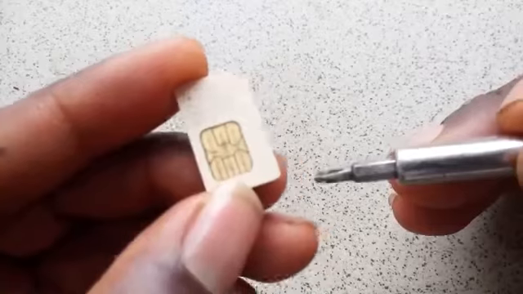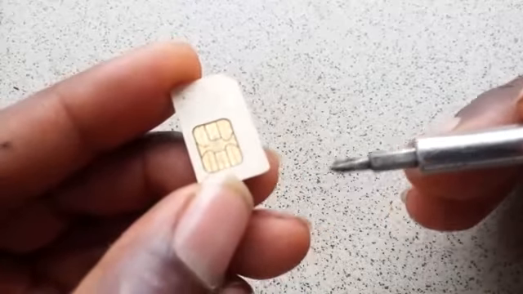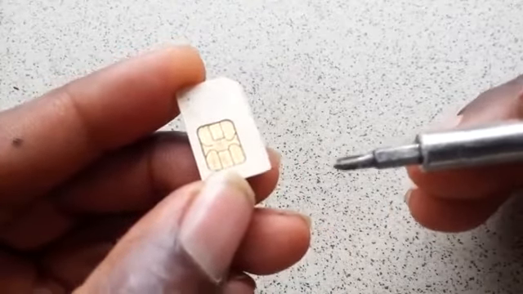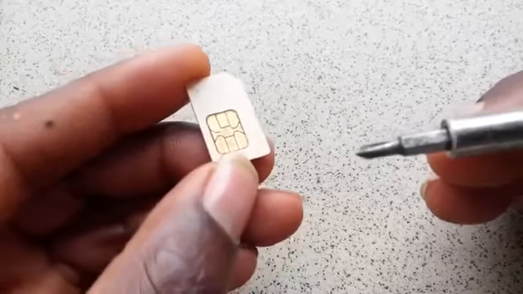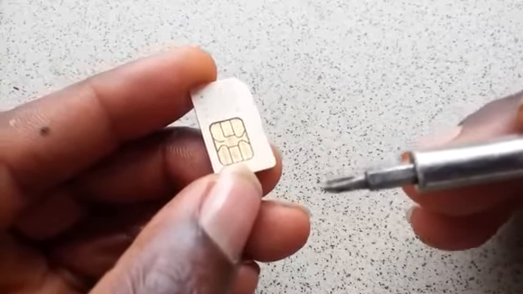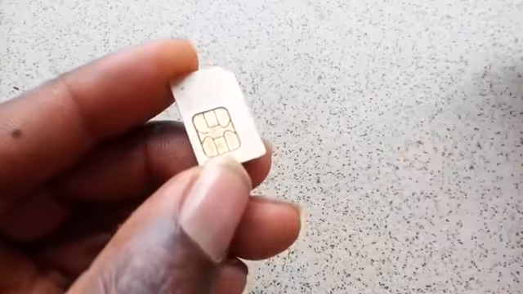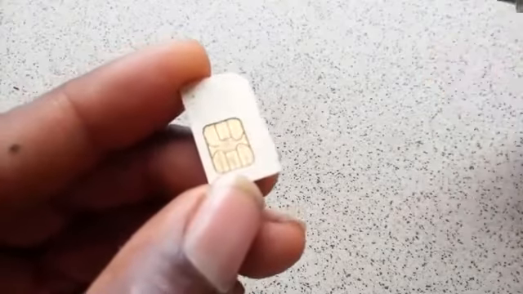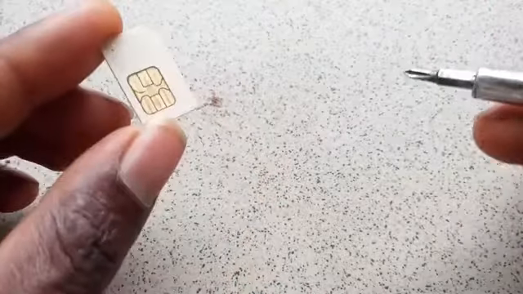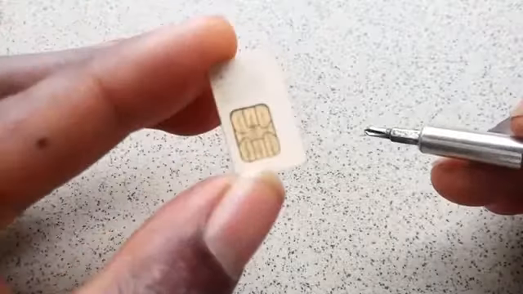But if you look at this SIM, you will not really know the one you want to scratch. You don't know which one is the account service in order to have free calls, free internet. So if you want it to work for you 100%, you need to have 6 different SIMs.